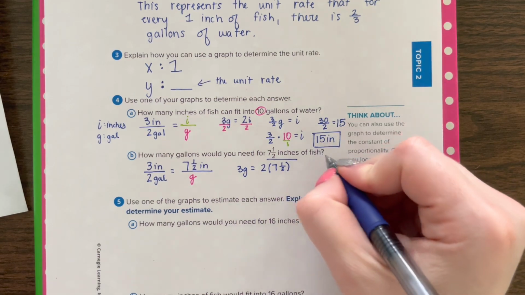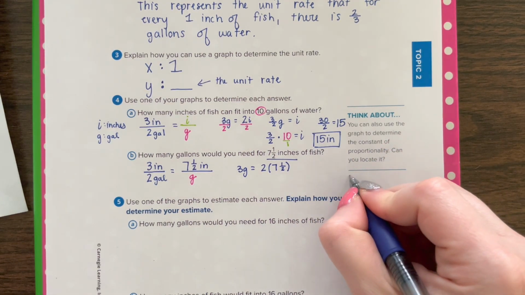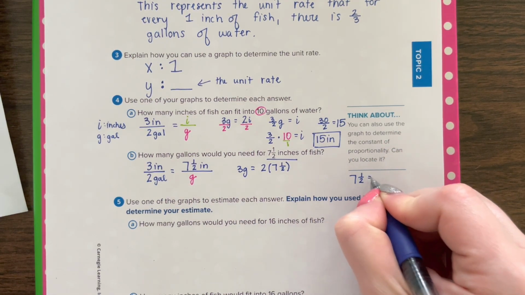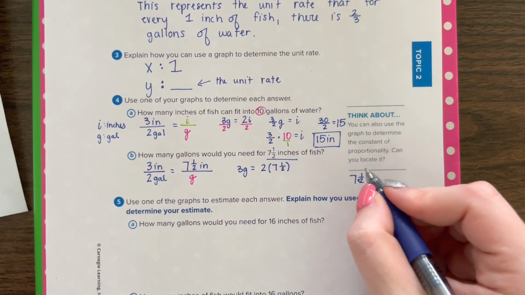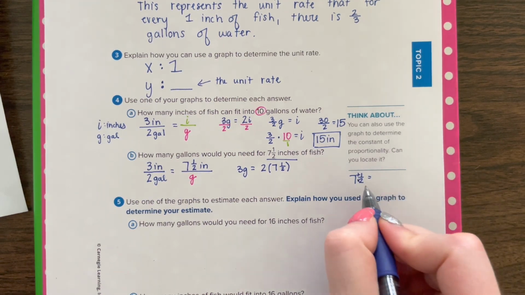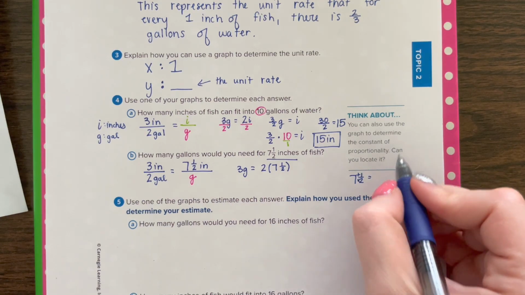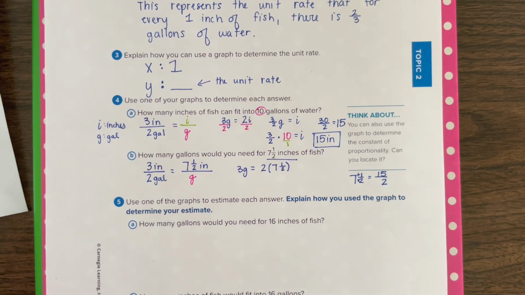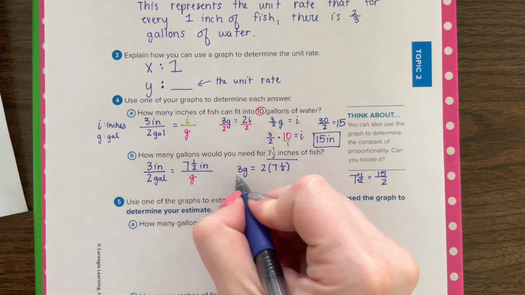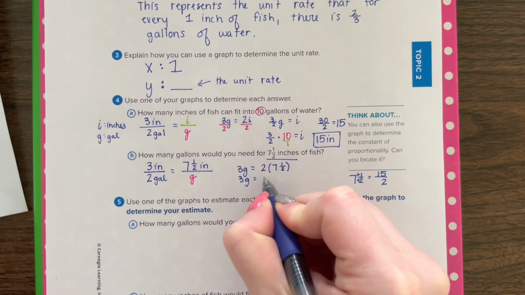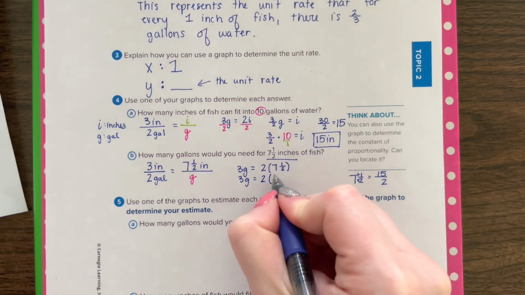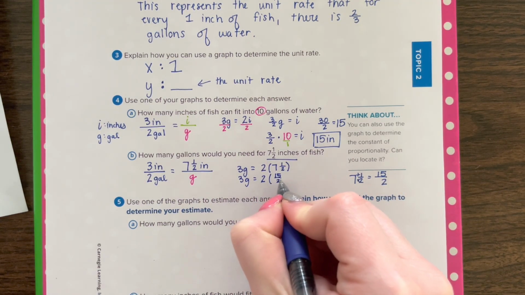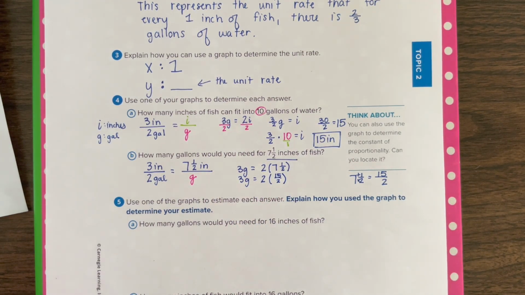I'm going to change 7.5 to an improper fraction. So remember, we multiply denominator and the whole number, add with the numerator. So 2 times 7 is 14, plus 1 is 15. So we have 15/2. So I have 3G equals 2 times 15/2. I can think about putting 2/1.